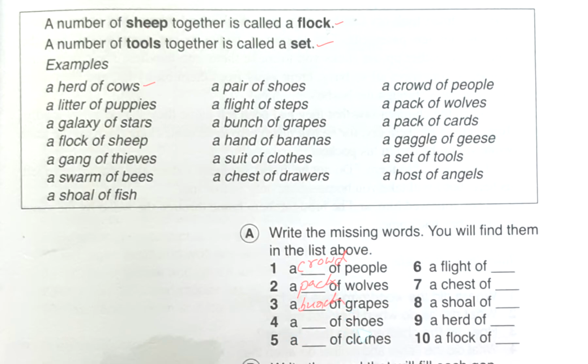Four number, a dash of shoes. What can we write? We can write a pair of shoes. Five number, a dash of clothes. It's so easy, a suit of clothes. Six number, a flight of what? A flight of steps. A chest of what? A chest of drawers. A shoal of what? A shoal of fish.